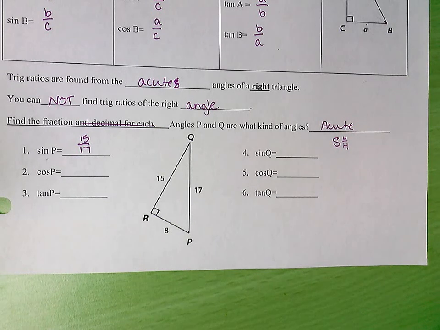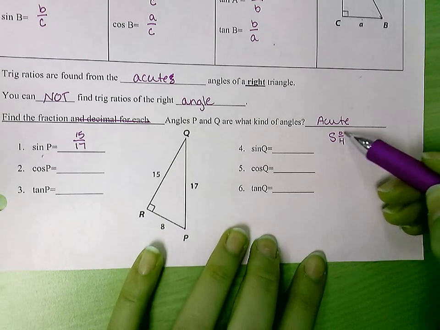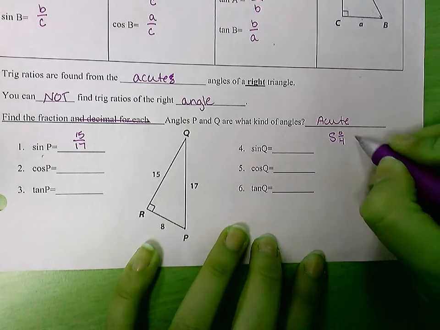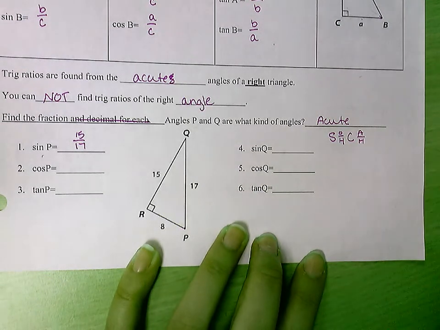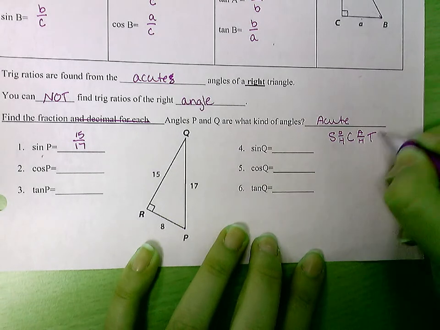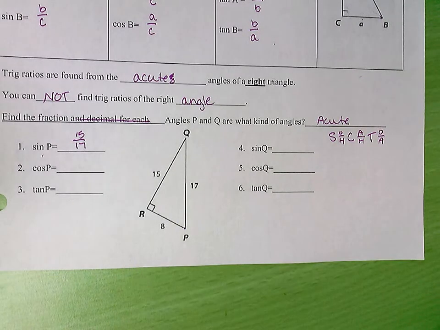So we use SOHCAHTOA. Sine is opposite over hypotenuse. Cosine is adjacent over hypotenuse, for CAH. And then TOA, we have tangent is opposite over adjacent. Okay, so this is your mnemonic to help you remember sine, cosine, and tangent, what that ratio of sides is. So SOHCAHTOA.